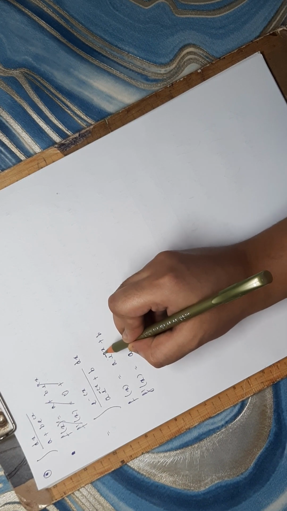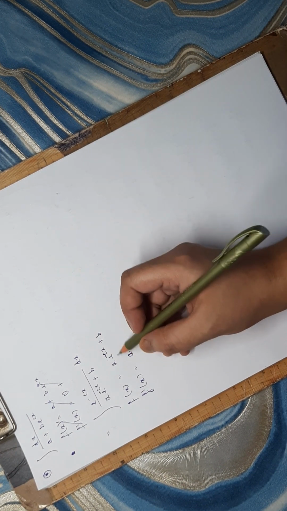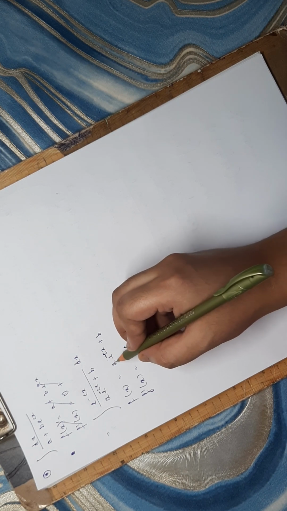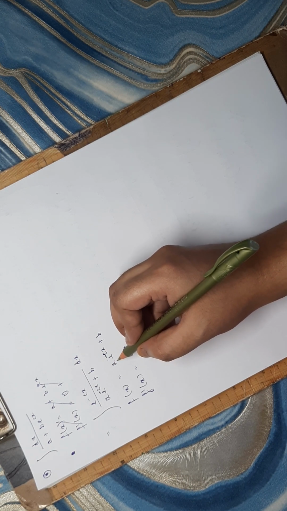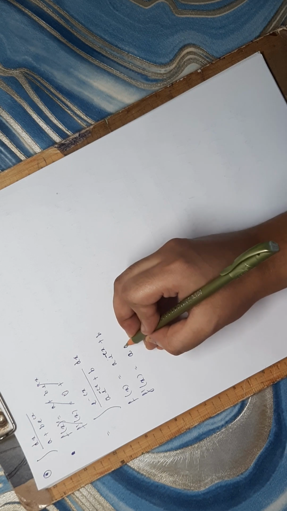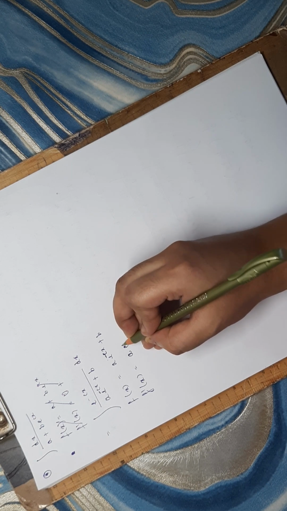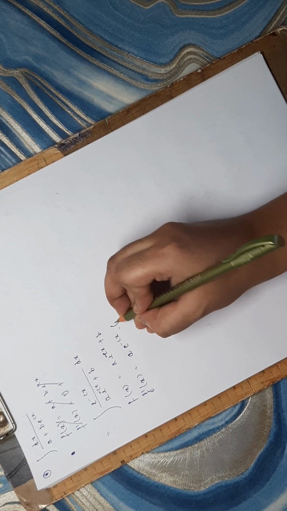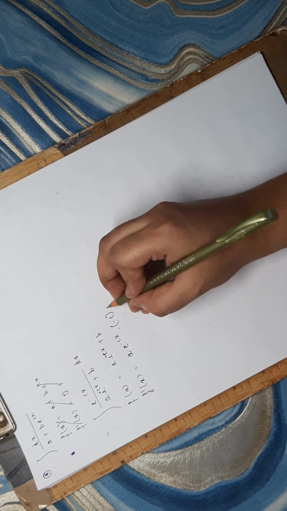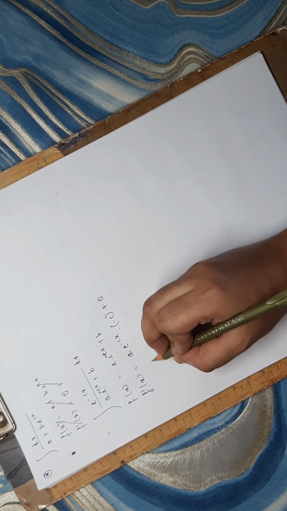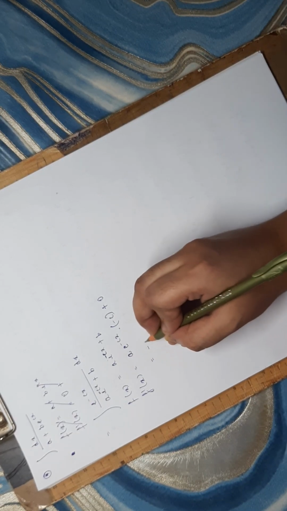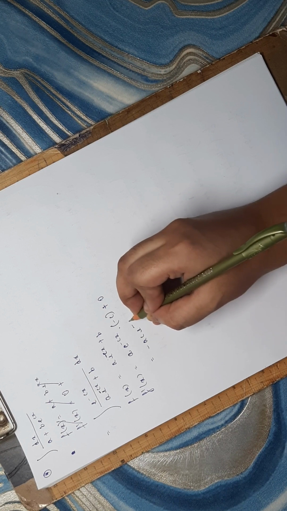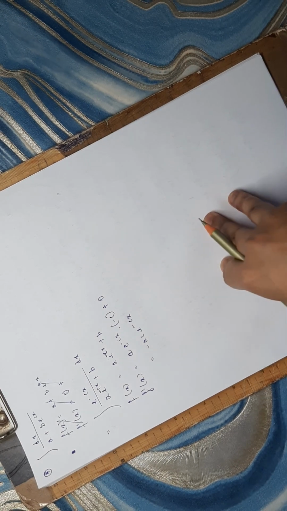So if I do that, this will become e to the power minus cx. And so here what we will be having? We will be having a here as it is, and then we will be having e to the power minus cx, okay? And we will be having a constant here as well, and this will be 0. So this will become minus ac e to the power minus cx.